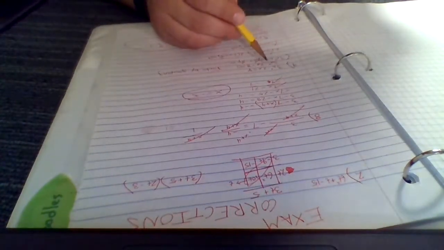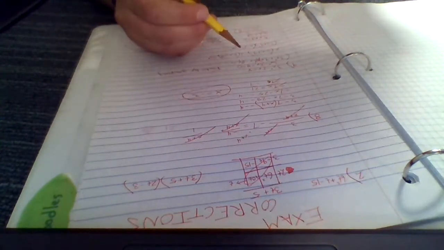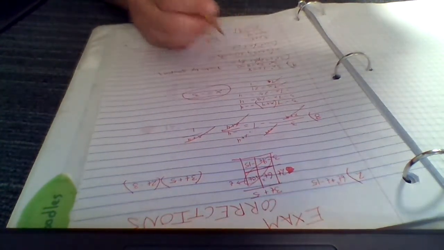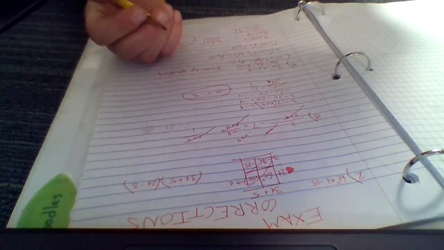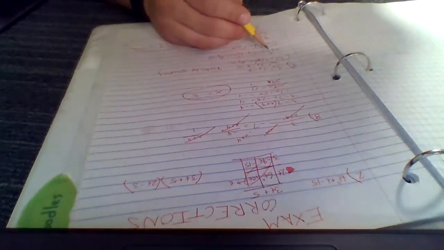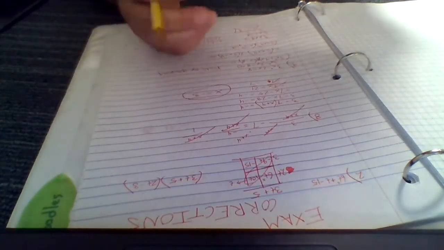Number 9, 3x squared minus 2x equals 8. And what we're going to do is set everything equal to 0. So 3x squared minus 2x minus 8 equals 0, and then factor by grouping. So we get 3x squared plus... Wait, what's happening here? Ooh, I screwed up. Hold on. I'll come back to that problem.